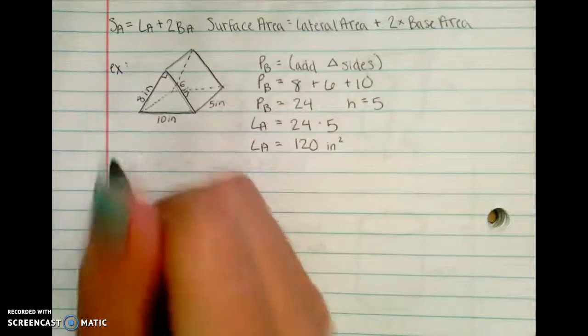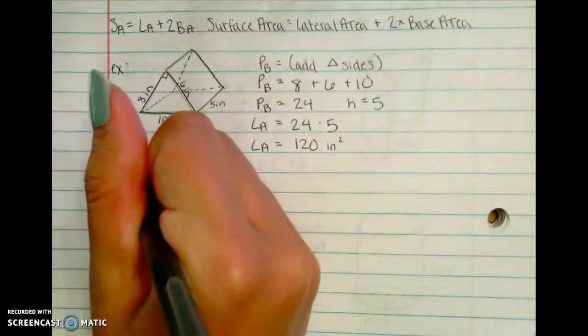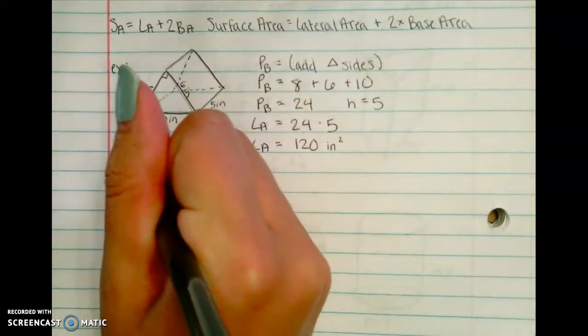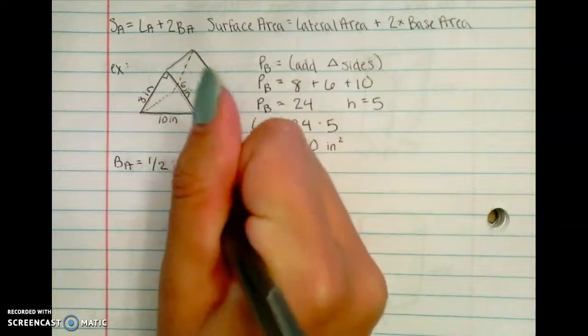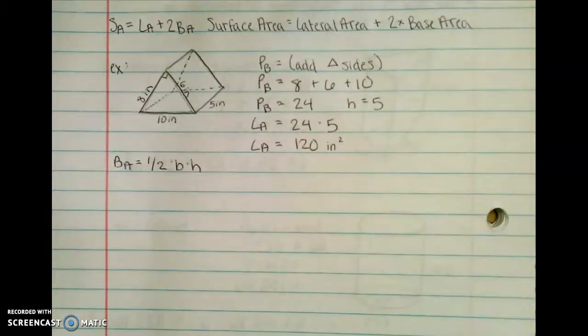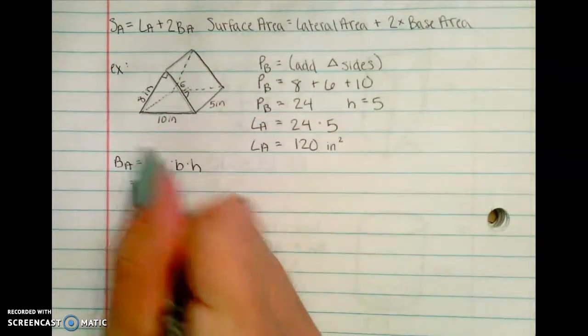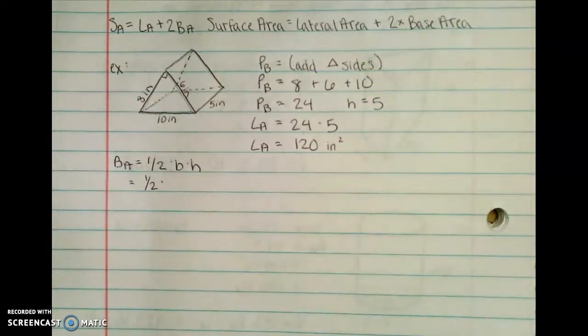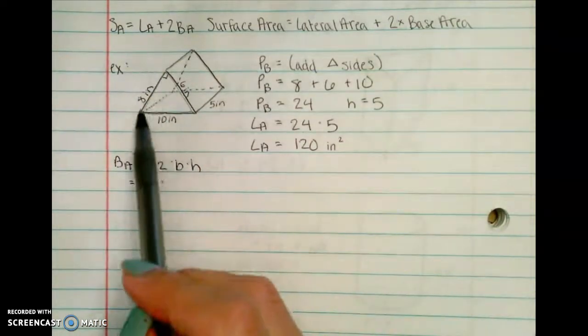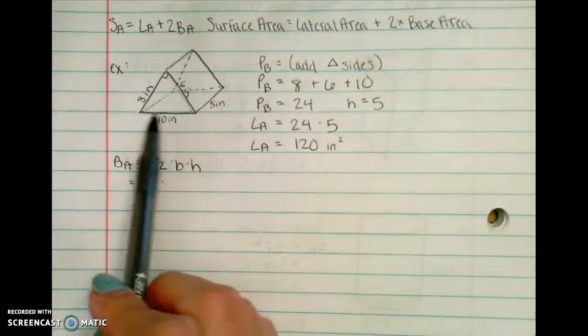So for base area for a triangle, it's half base times height. The base of our triangle is 8. 10 is the hypotenuse.